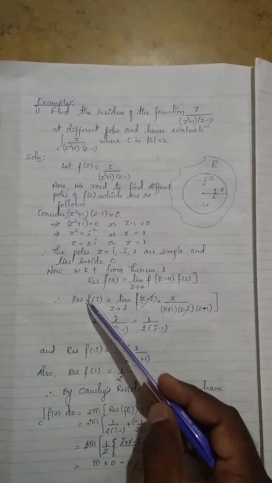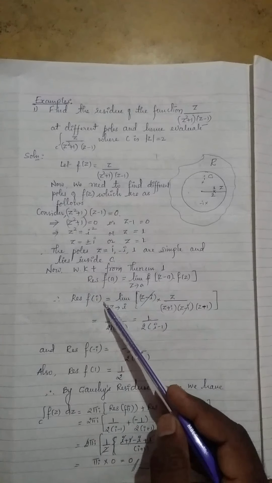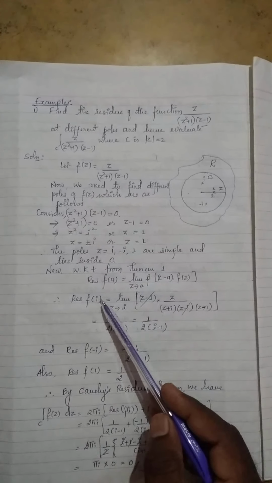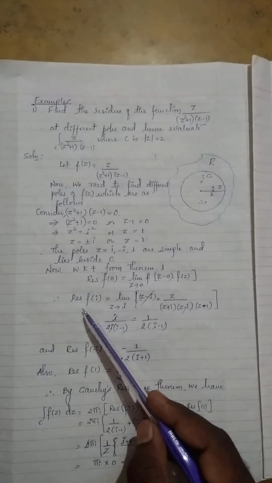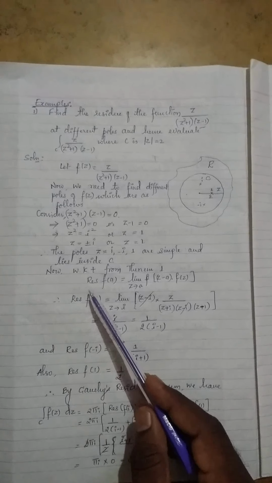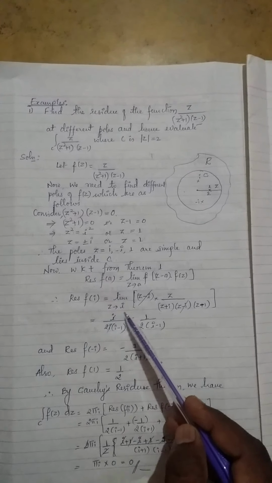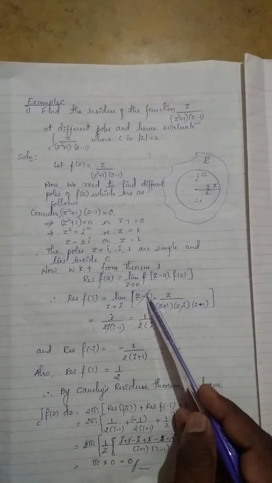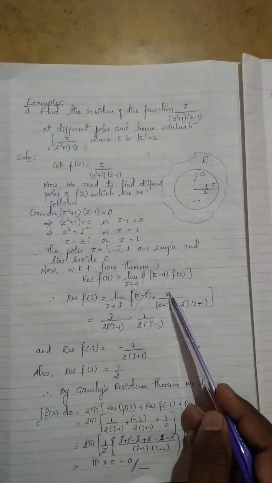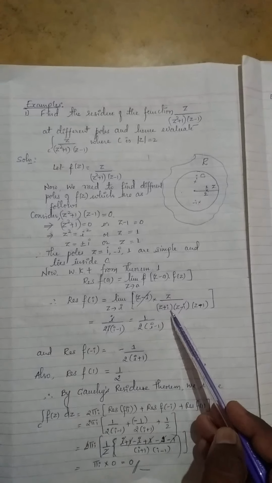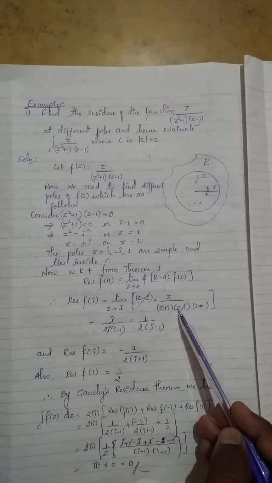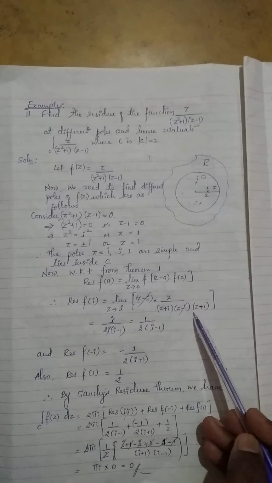First consider z equals i. Residue of f at i equals the limit as z tends to i of (z minus i) into z divided by (z plus i) into (z minus i) into (z minus 1).